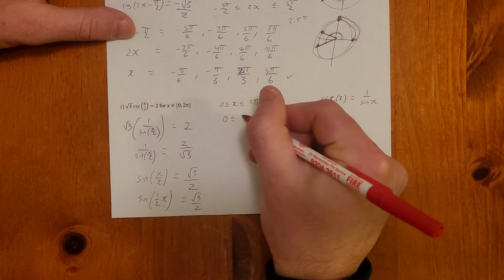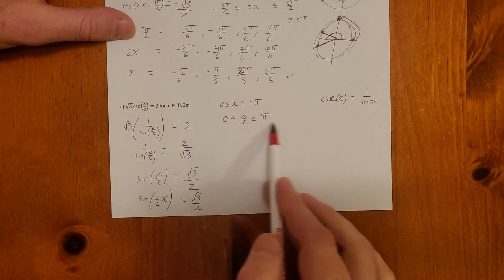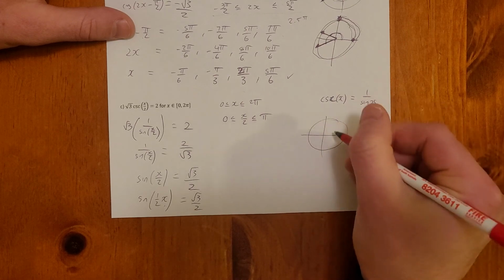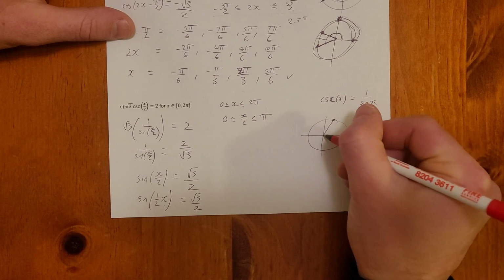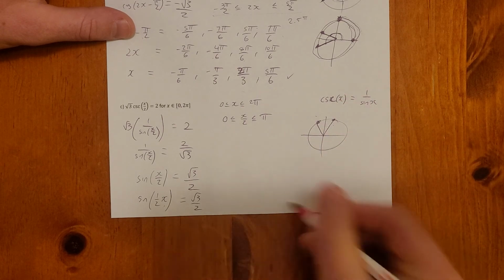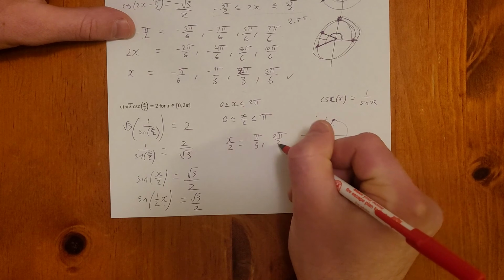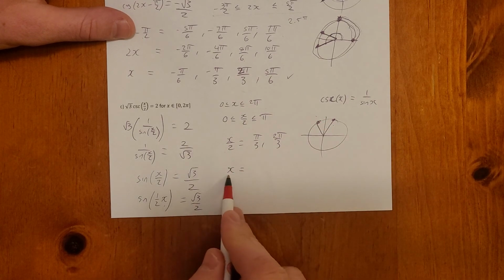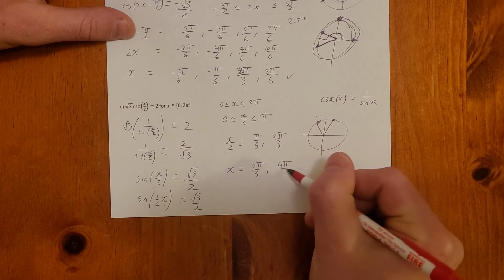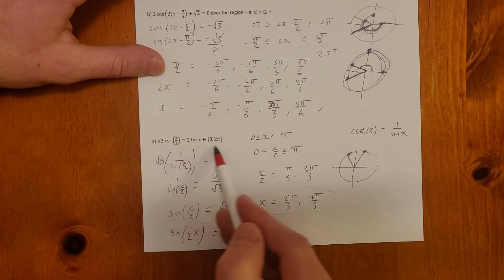We've got 0 is less than half x, which is less than pi, which means we're only considering half a positive revolution. If we think of, here's the unit circle, sine is the y value, it's positive root 3 on 2 here and here. So that's going to be pi on 3 and 2 pi on 3. And so what we've got is x on 2 equals pi on 3 and 2 pi on 3. And then to write those solutions as x by itself is going to be 2 pi on 3 and 4 pi on 3. We're multiplying both sides by 2. And so these are the two solutions that satisfy this equation.